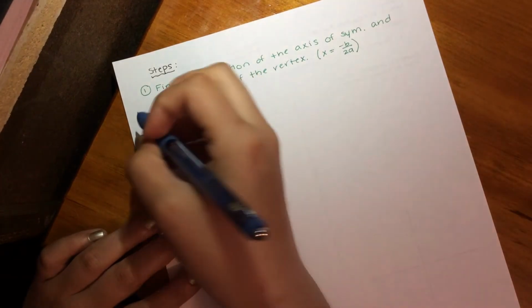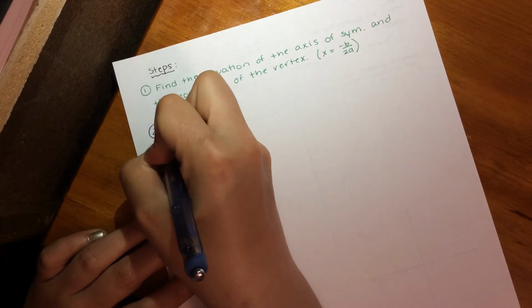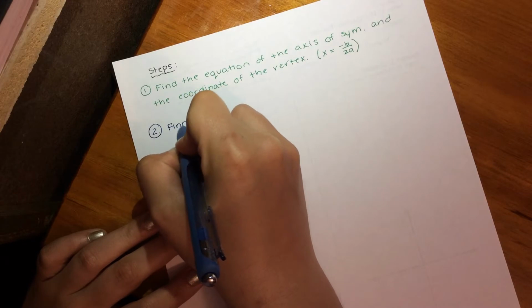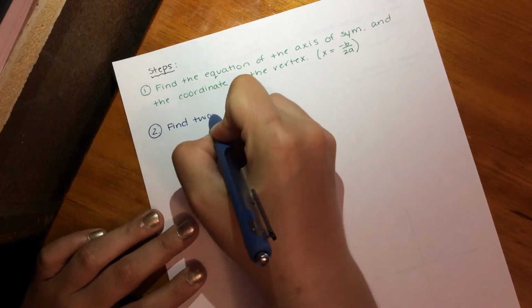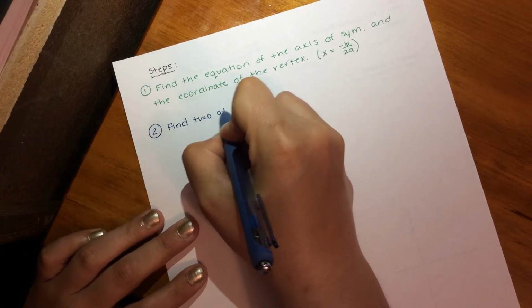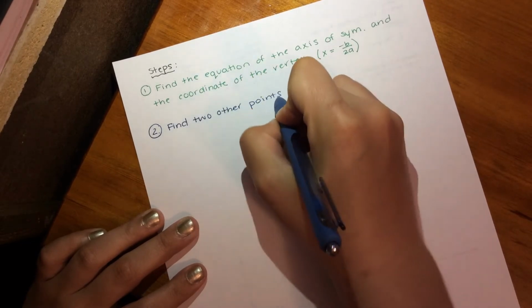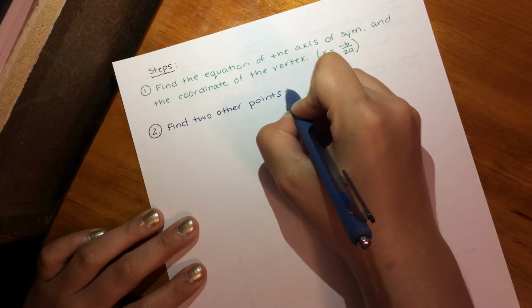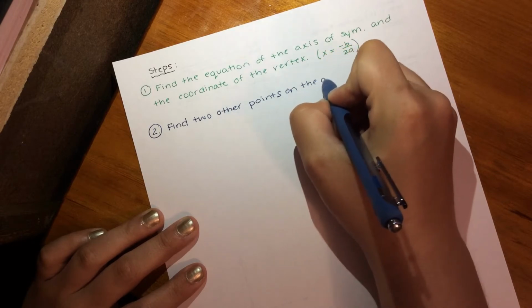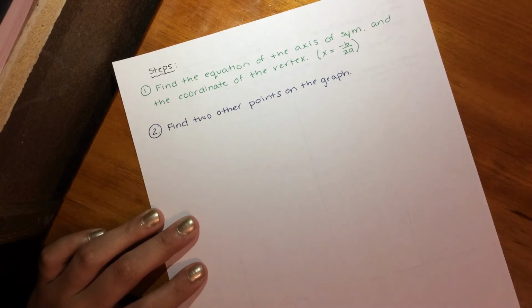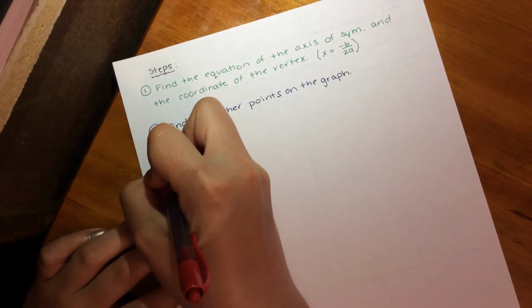So then step 2 is find 2 other points on the graph. Okay, and again, I'm going to walk you through that, so it's okay if these aren't fully making sense right now.